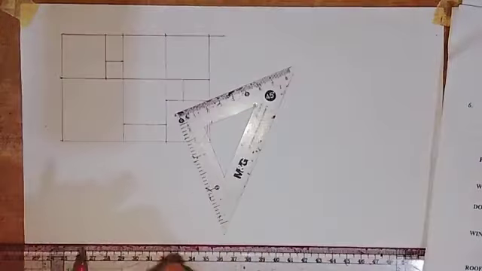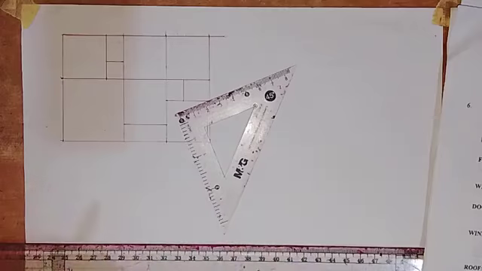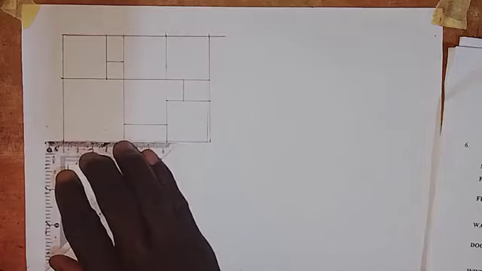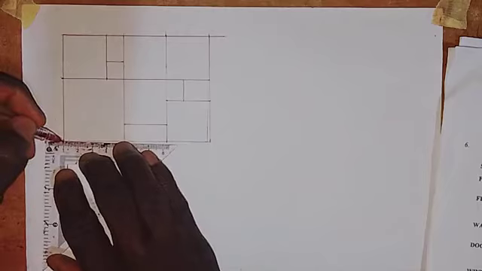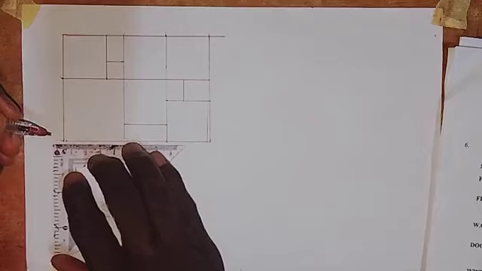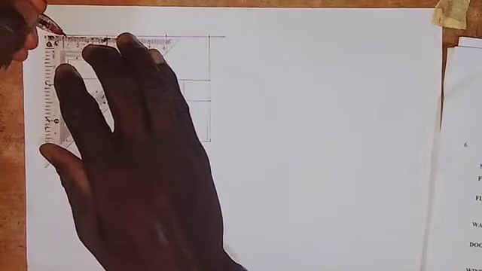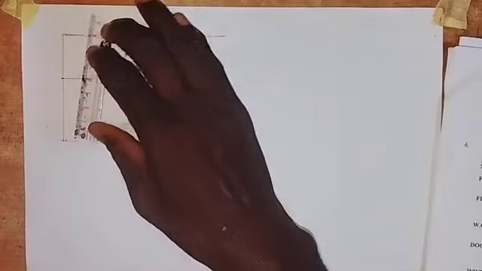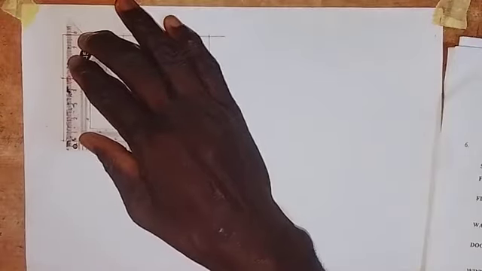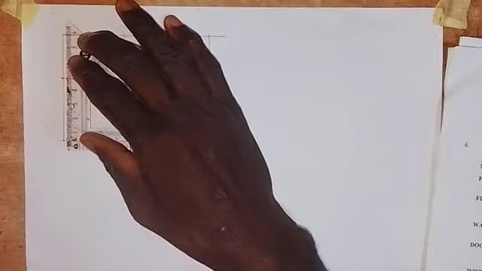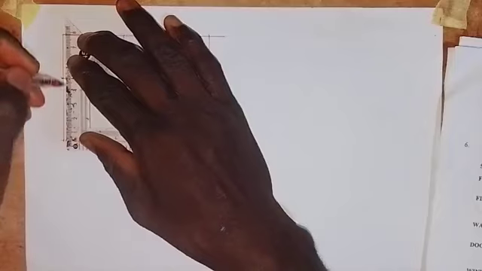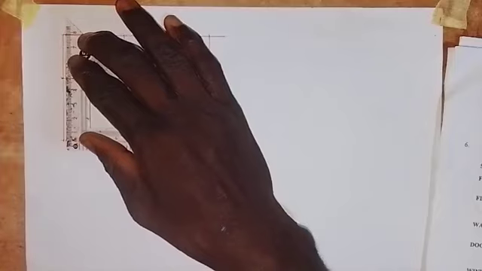Which means the thickness of the walls is approximately 2 millimeters. So we have to take 2 millimeters. So we come to this point. Let's start with the vertical walls. We take 2 millimeters from this point inward. This is 2 millimeters. So you come up here and also take 2 millimeters from here inward. We are to connect these 2 points together to bring out the thickness of this wall. So we have the thickness of this wall.